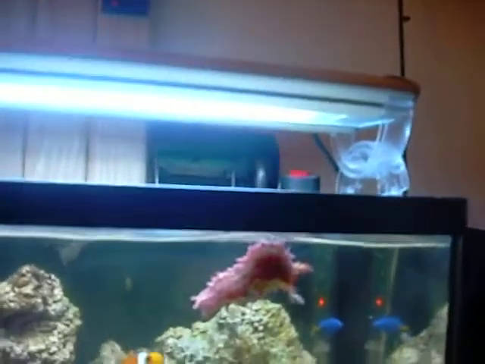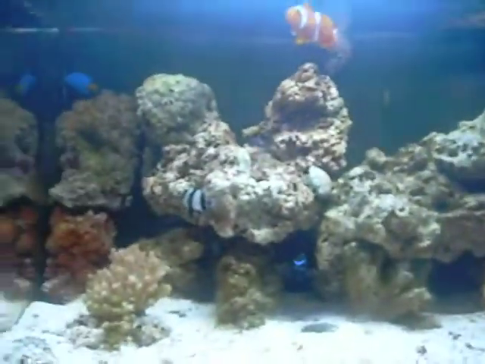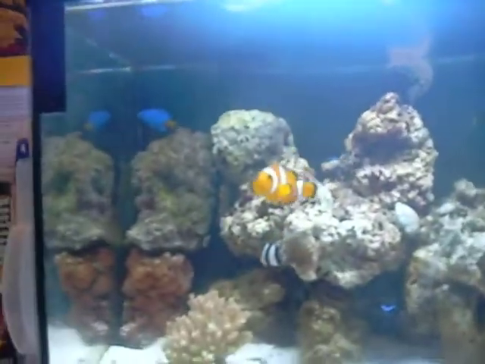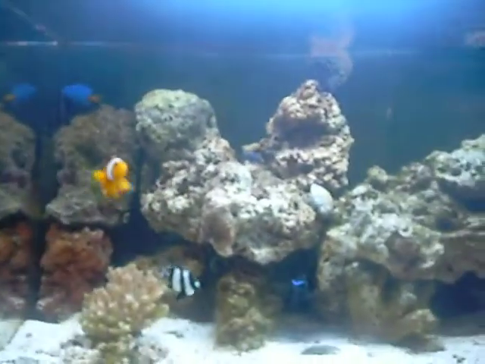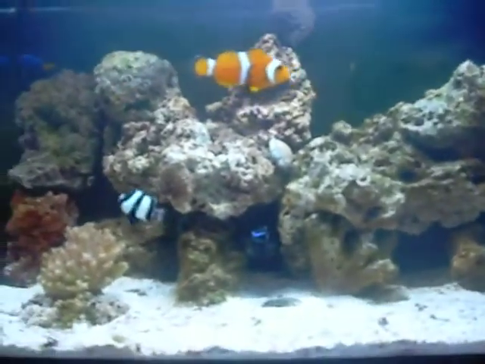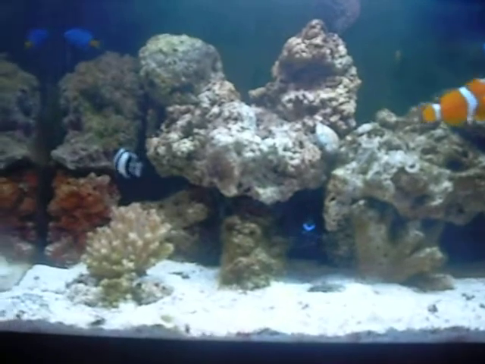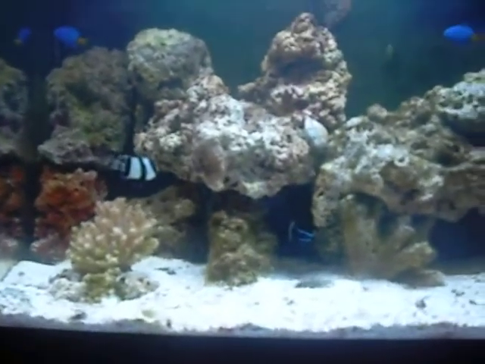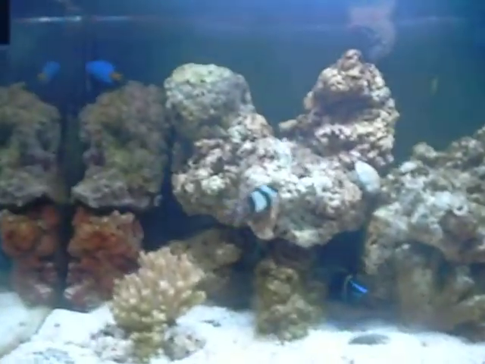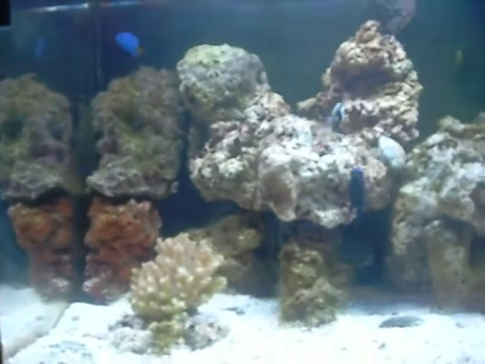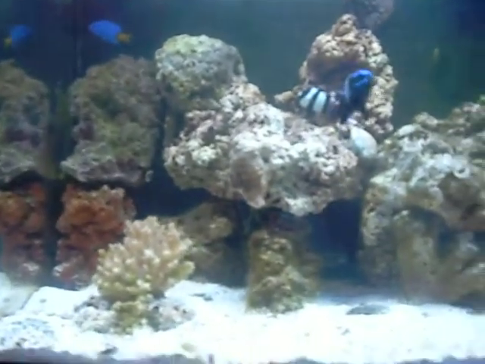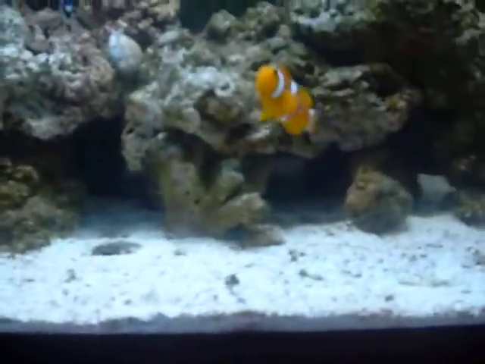The filter filters out most of the big stuff in the water, or I should say all of the big stuff in the water, but will not filter out ammonia, nitrite, and all that stuff. What does filter that out is the rock. The rock comes encrusted with bacteria, and so does the sand.